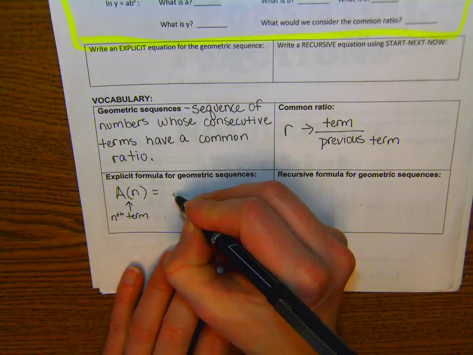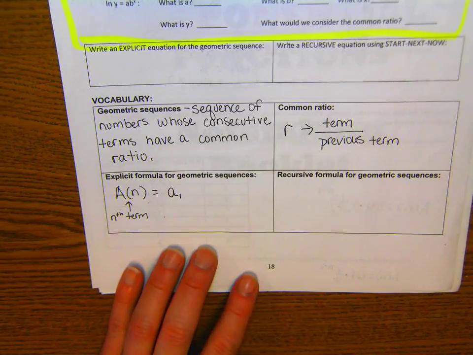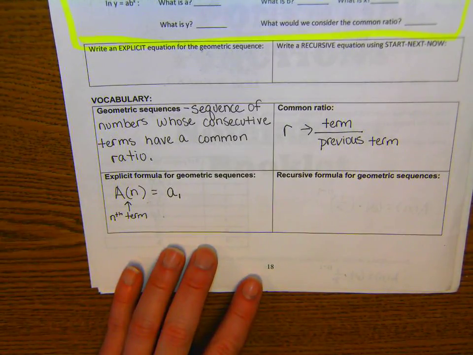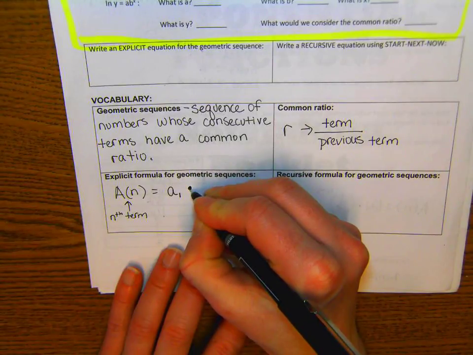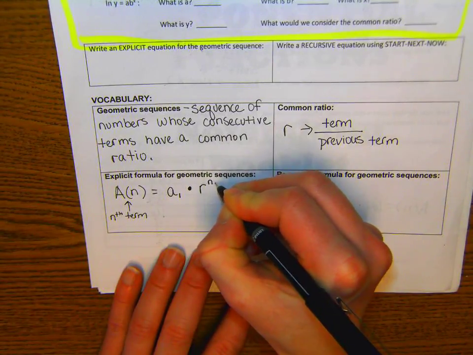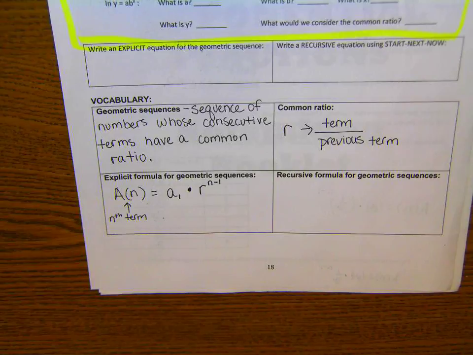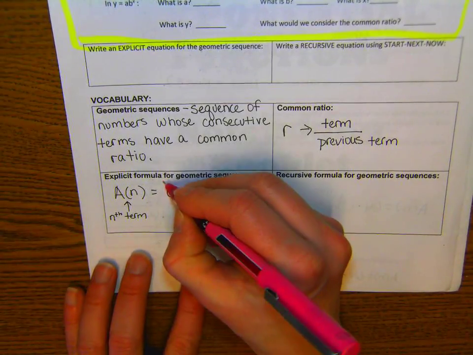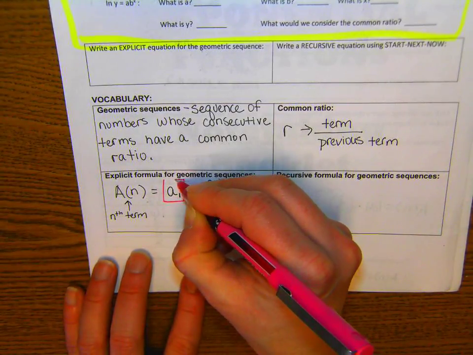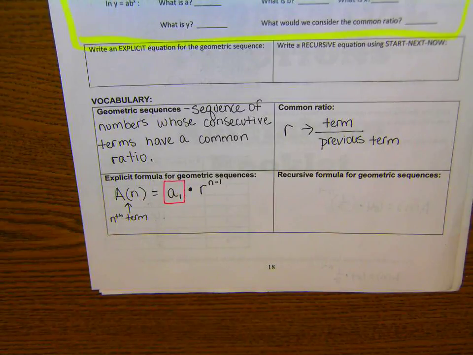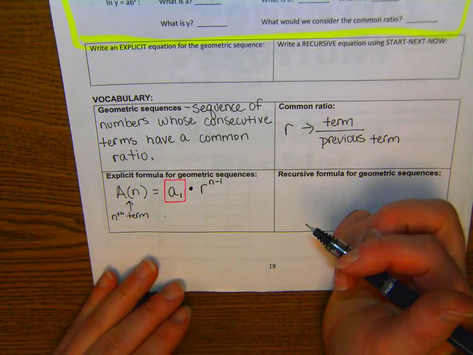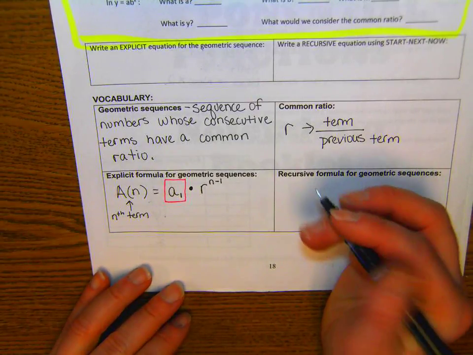What we do is we take A sub 1, and we multiply times R to the n minus 1 power. Let's put a box around the things you're going to put numbers in. You're going to put a number in this A sub 1 spot, and the number you're going to put there is the first term.